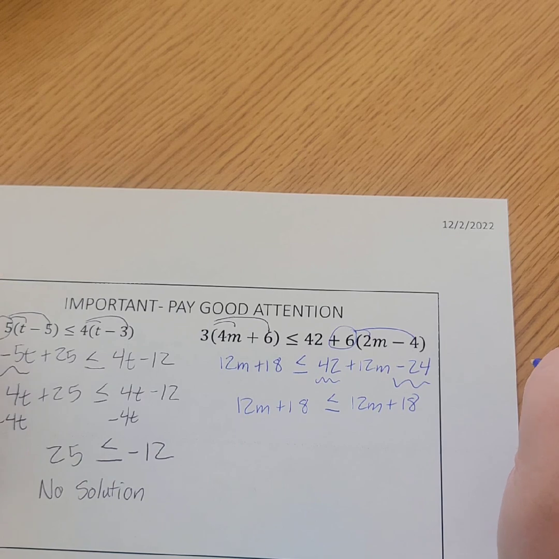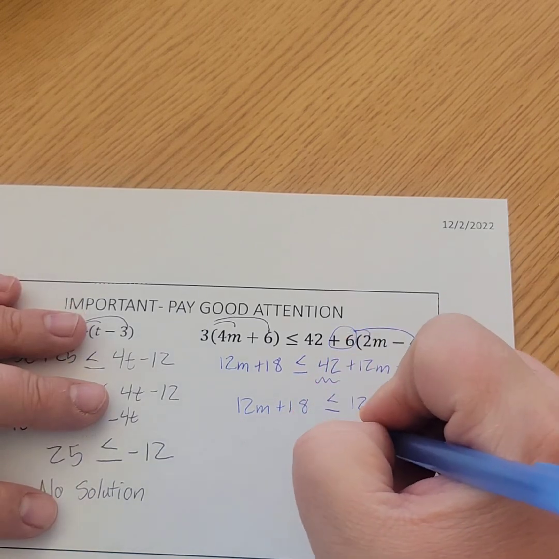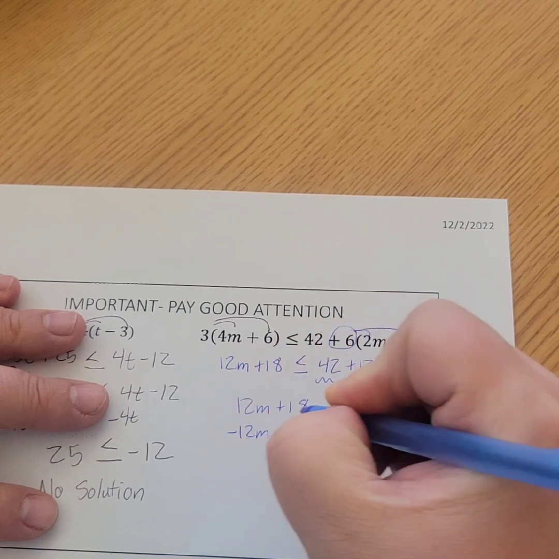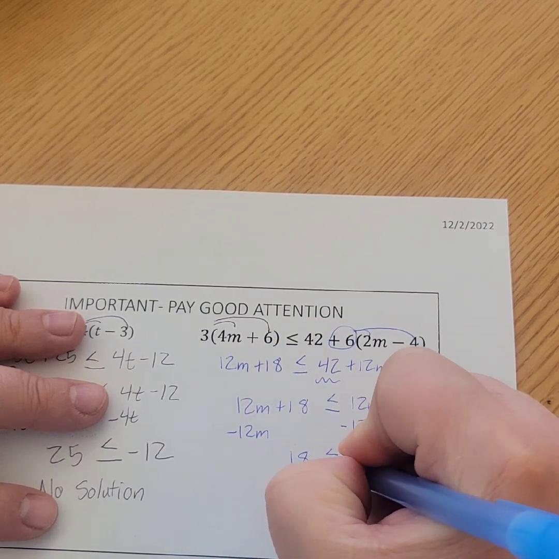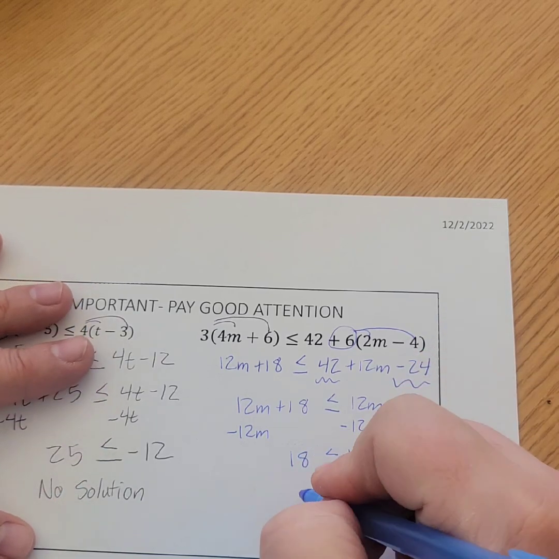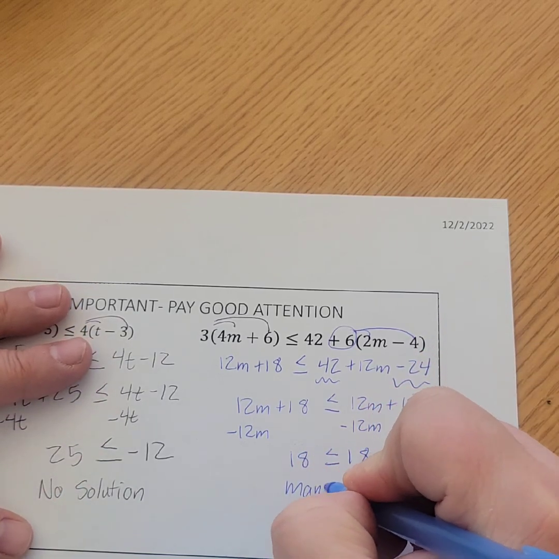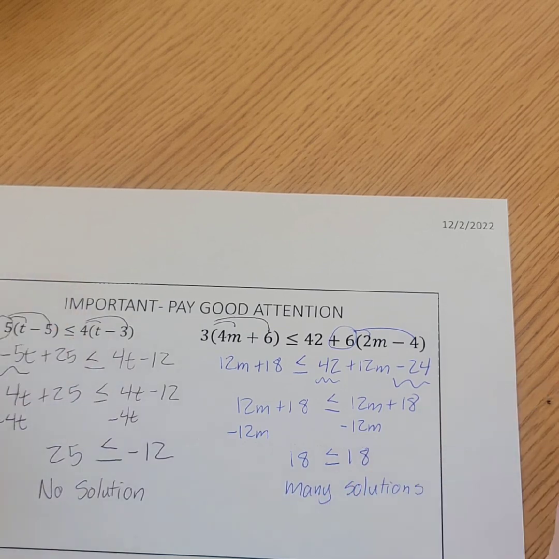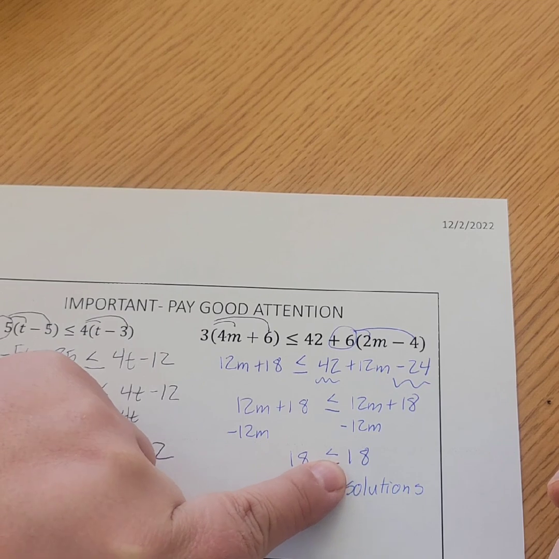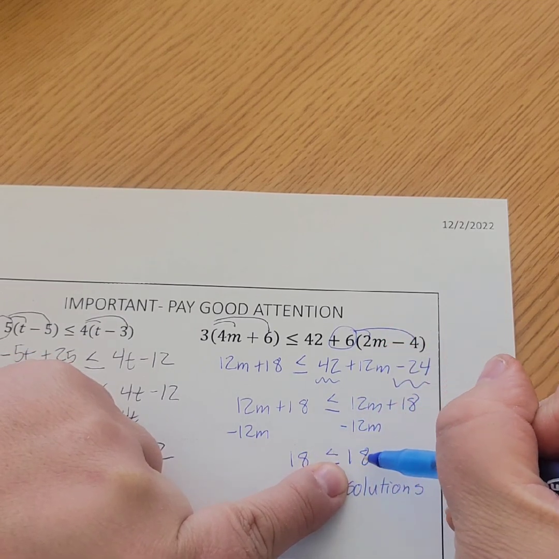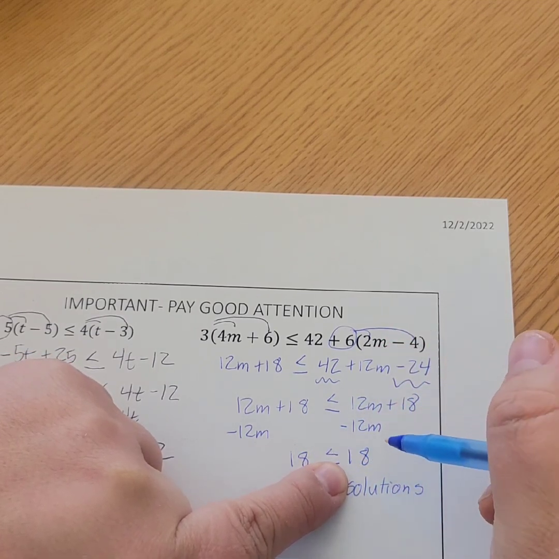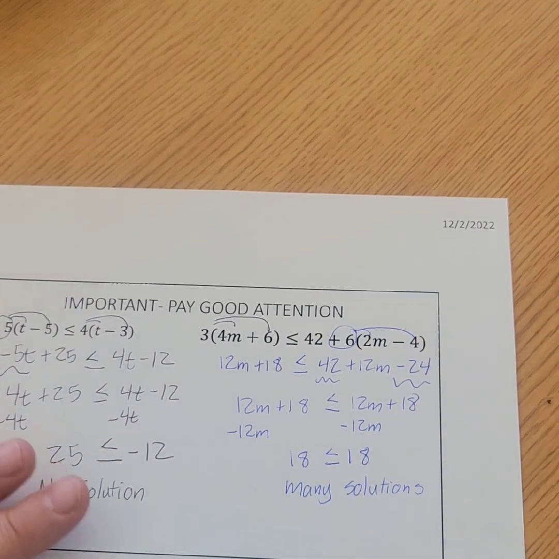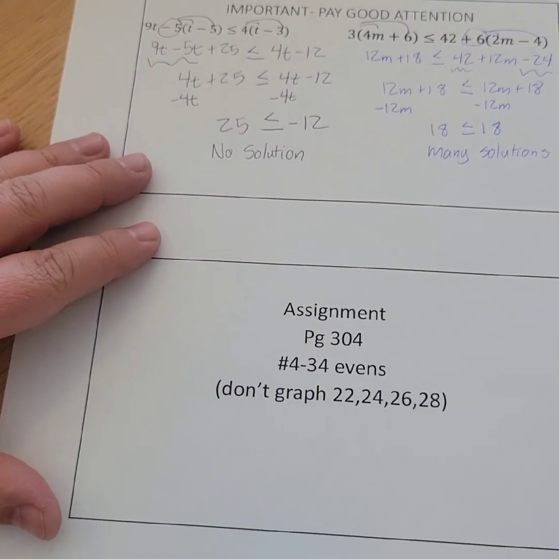Okay, so I know those are the exact same thing, but let's look real quick. So 18 is less than or equal to 18. So yes, this is true, meaning you could put any number in there. Okay, but here's the thing. If that underline wasn't there and it said 18 is less than 18, that would be not true. So it would be no solution. So be careful in making sure that you could get all the way down there. Okay, so there's the assignment.